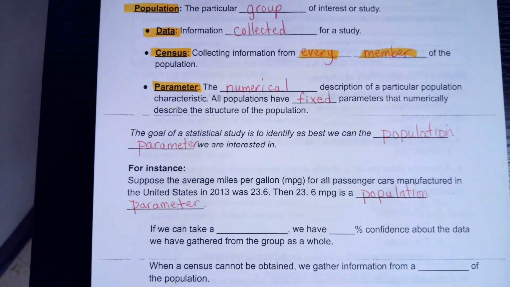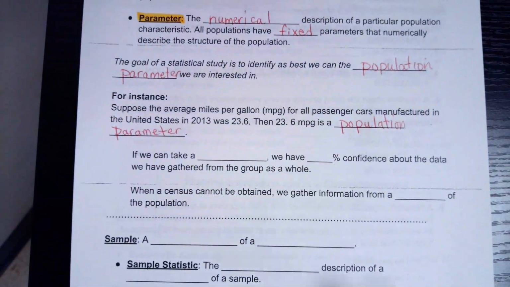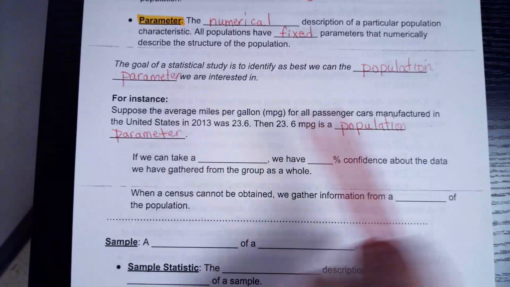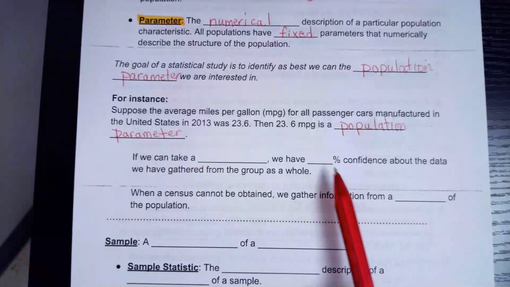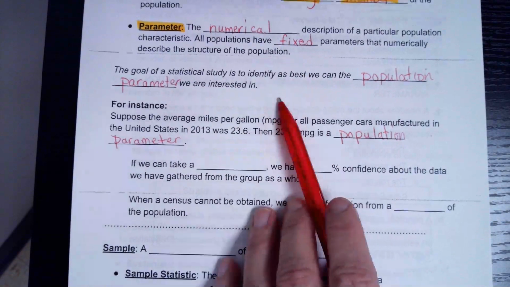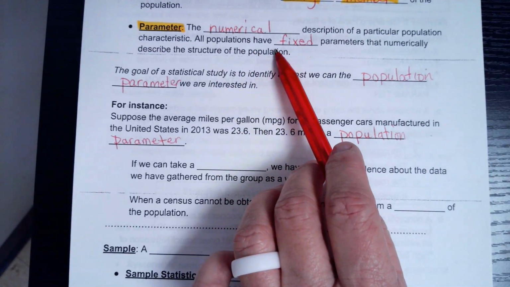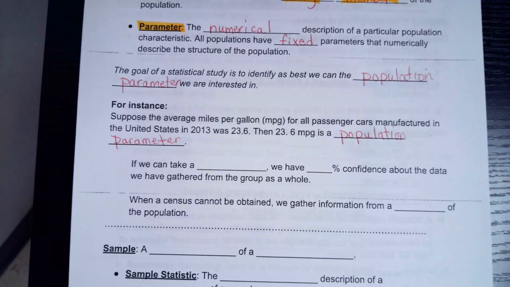Alrighty, so we got down this far talking about population parameters. A parameter narrows down to a certain population. It's kind of your restrictions, your limits that define, hey, what is this population made up of? We found out yesterday that all the populations have fixed parameters, but parameters are going to be numerical ways of narrowing it down. So we talked about you have to have a certain number of credits to be called a senior.